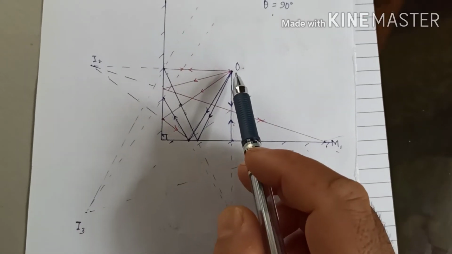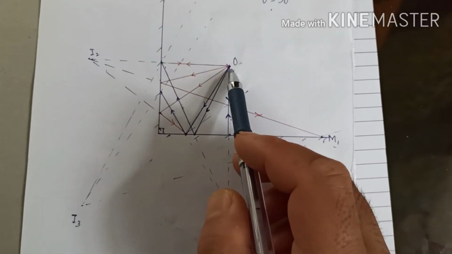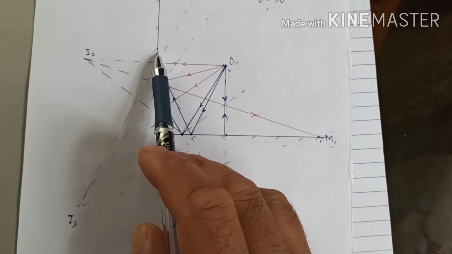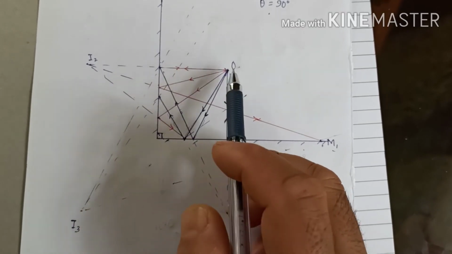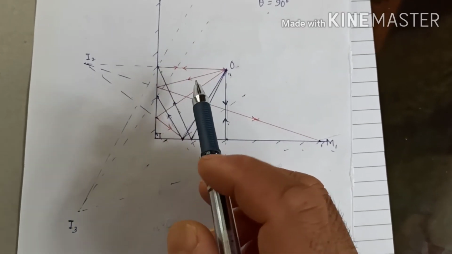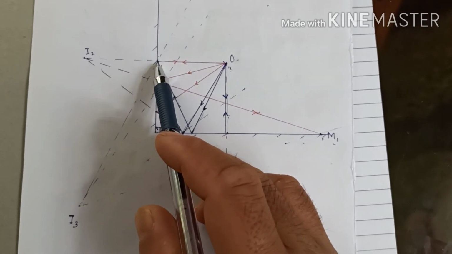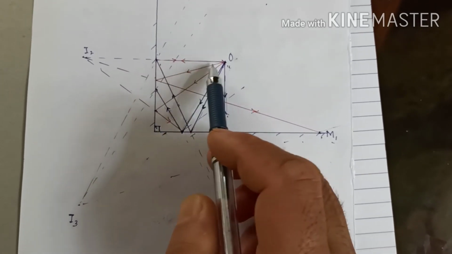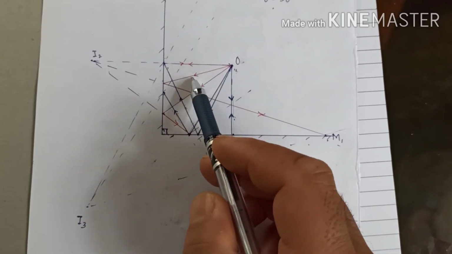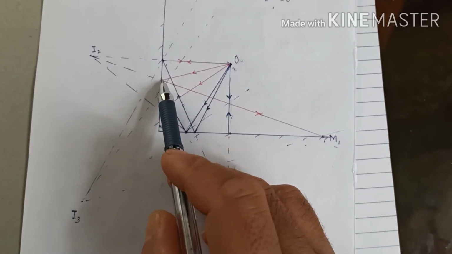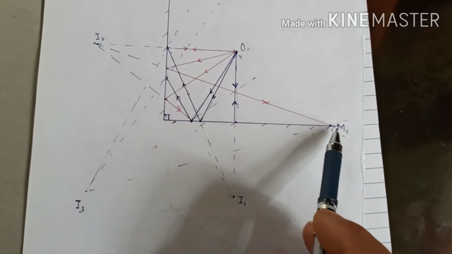Similarly, since the object is in front of mirror M2, M2 will also form its image. In order to show that, again I have taken 3 incident rays. One ray is incident normally on the surface of the mirror. After reflection it retraces its path.